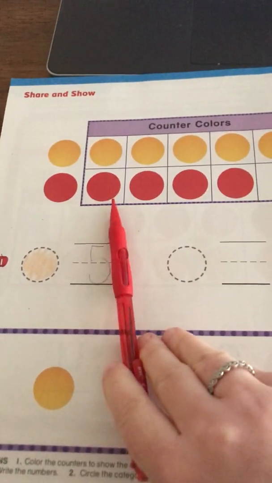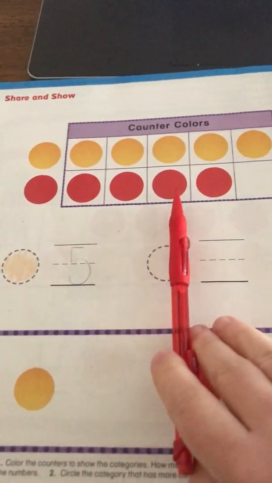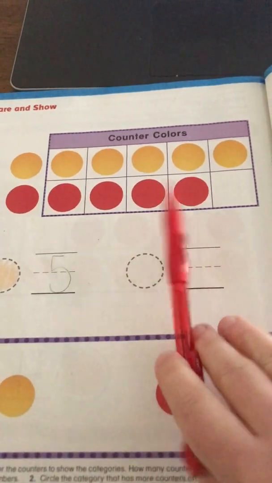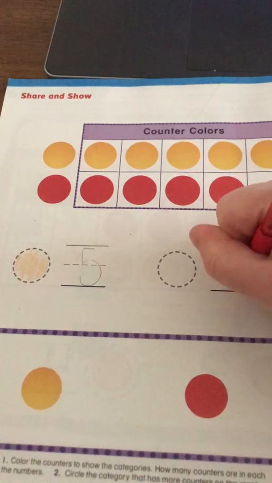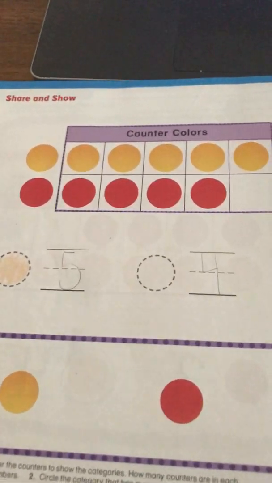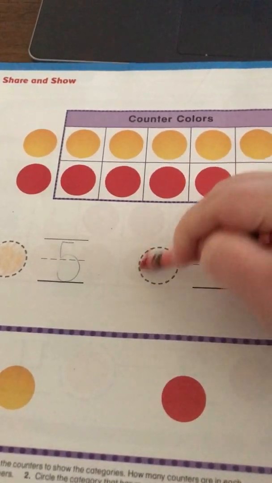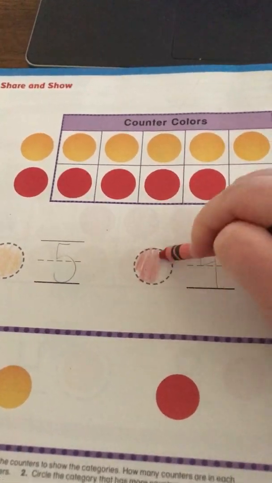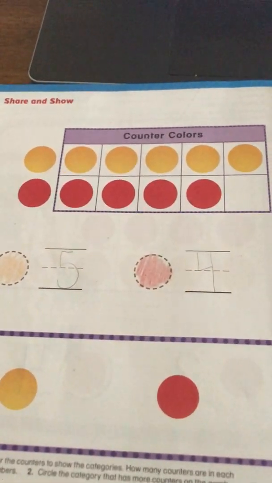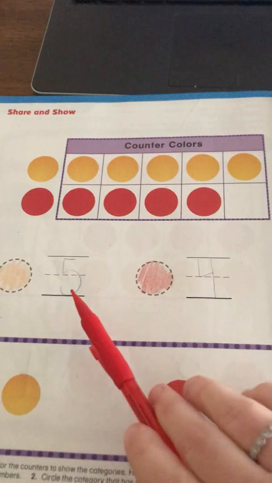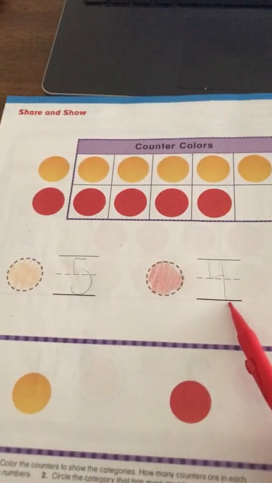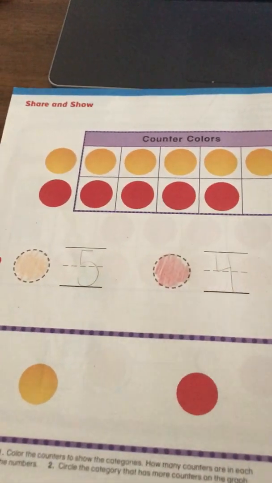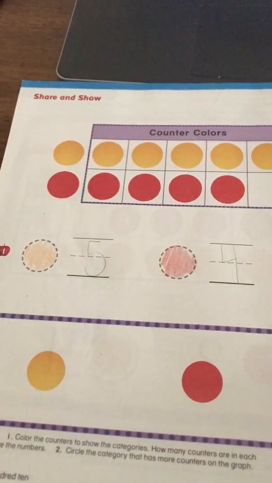How many reds do we have? 1, 2, 3, 4. Bingo. Make sure you make that second counter red so that we know what we're counting. So we just counted 5 yellow counters up top and 4 red counters in the second row.